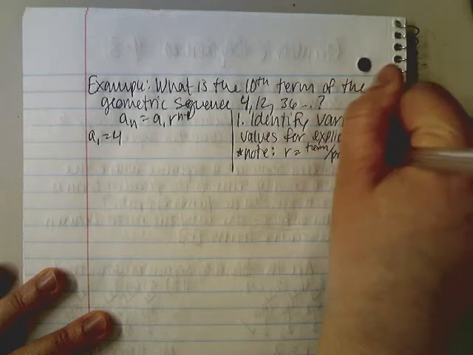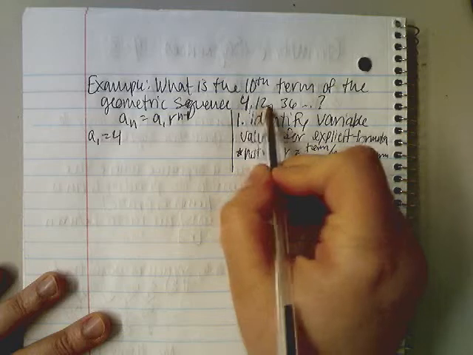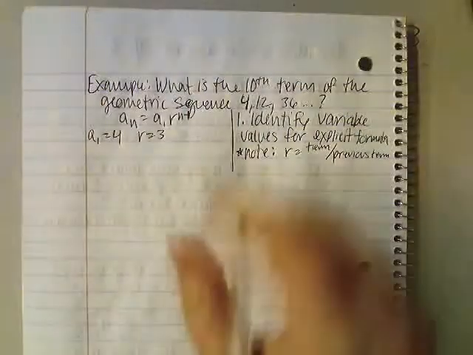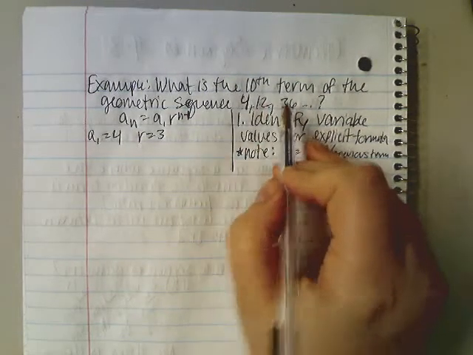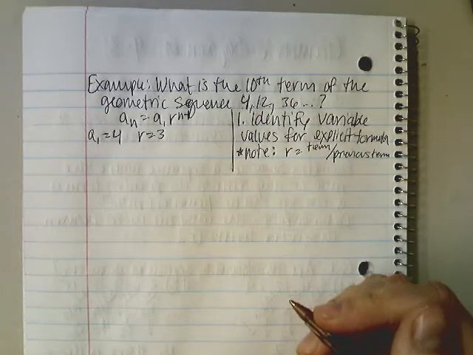previous term. So if you can just logically see 4 times 3 gives you 12, 12 times 3 gives you 36, you can say that r is 3. But if you don't see that pattern on your own, you can strategically just do 12 divided by 4, get 3, 36 divided by 12 gives you 3. So you know your common ratio is 3.